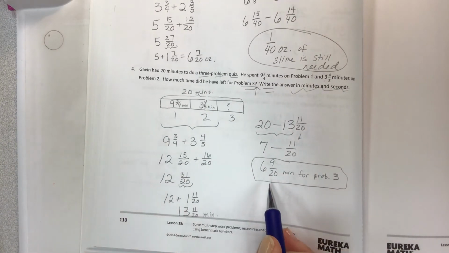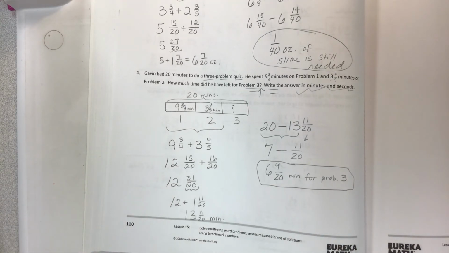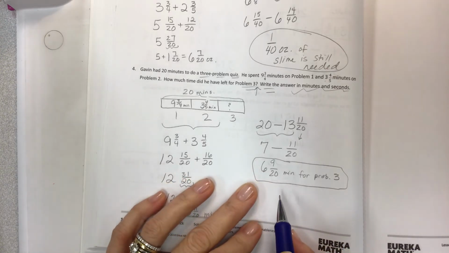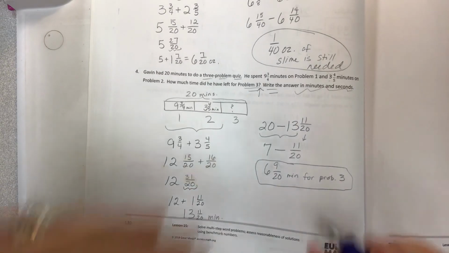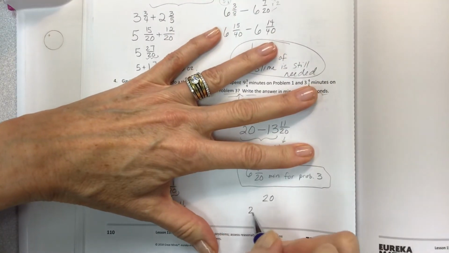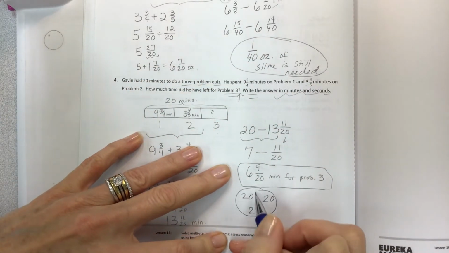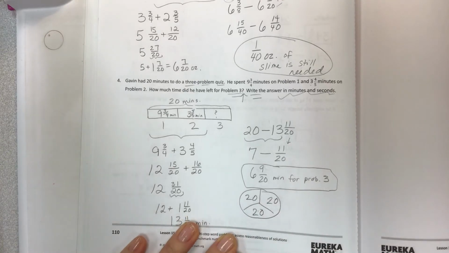So when you look at this 20 and you think, how can I use 20 with 60? Okay, so 20 is 1/3 of your clock, 20, 40, 60.